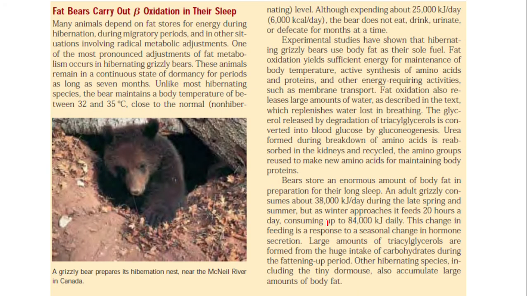And here you can see biochemistry in action. This is a polar bear. They are sleeping for many months at a time. Just before sleeping, they are storing a large amount of energy in their body in the form of fat, and during this hibernation they are just oxidizing this stored fat by means of beta oxidation.